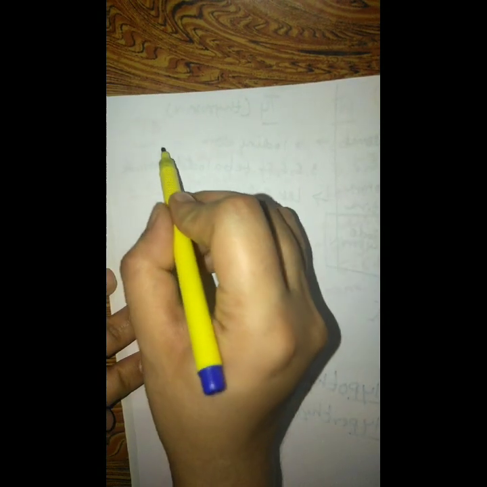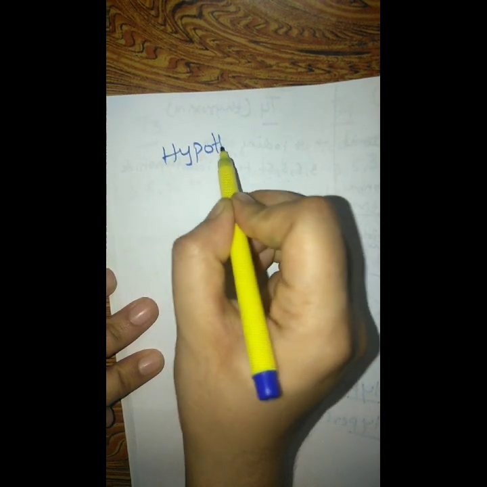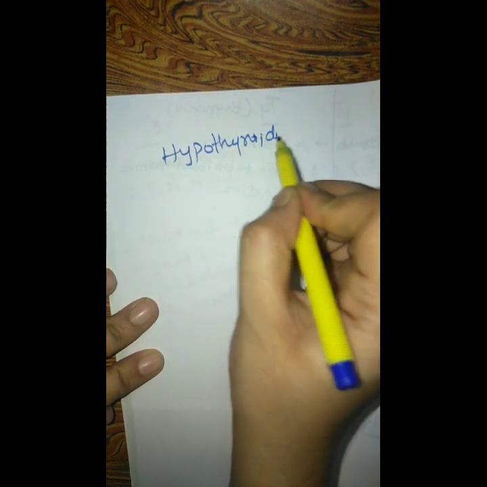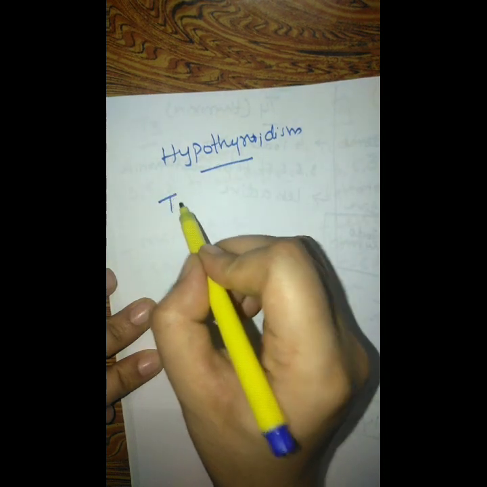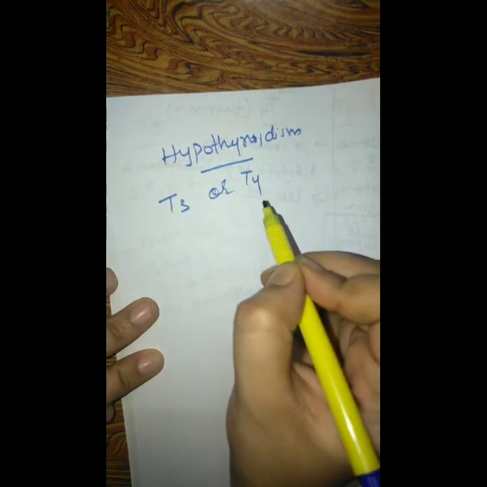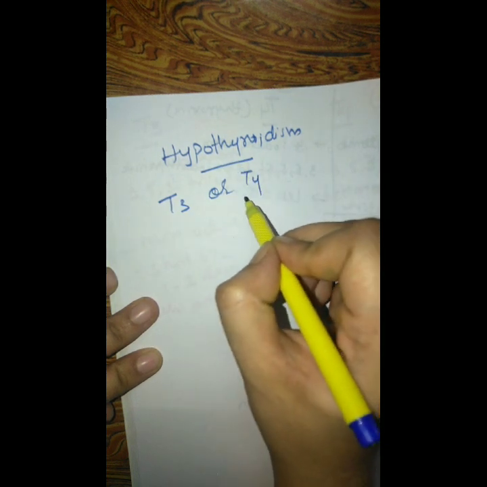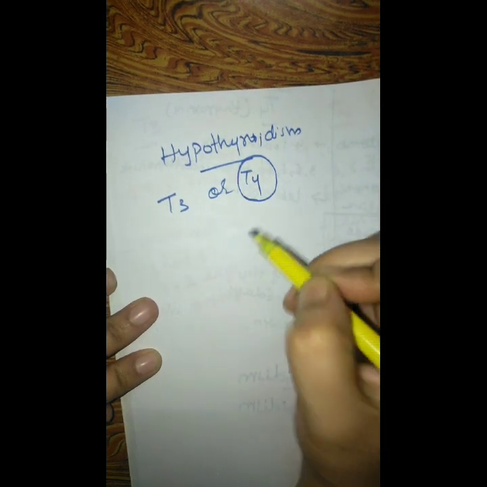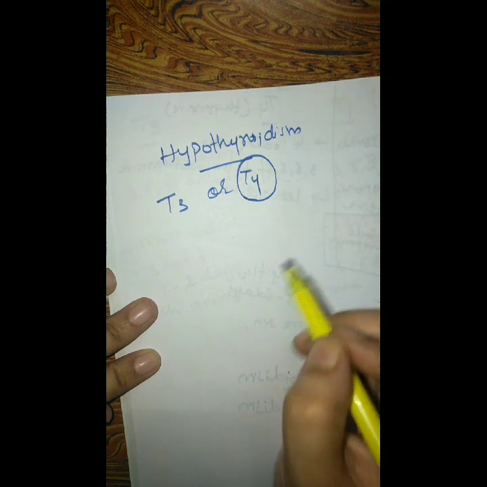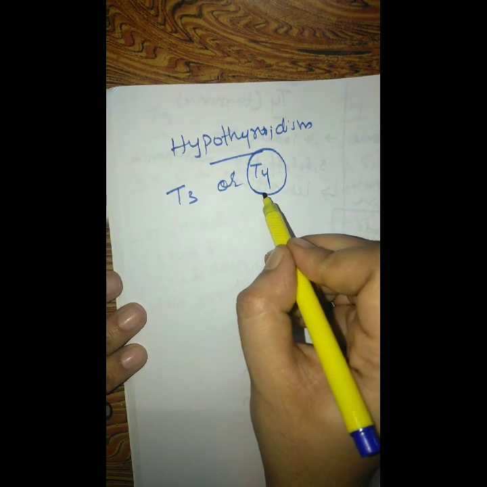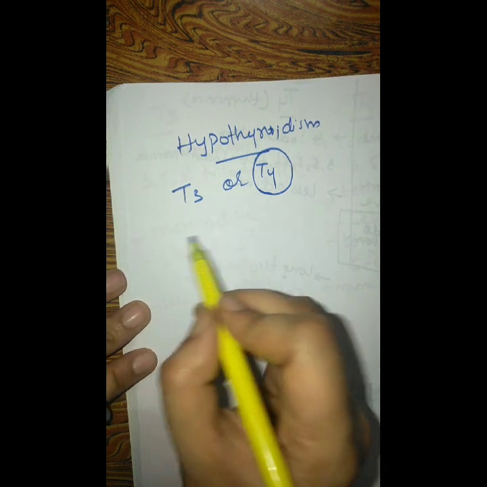Now whenever there is a reduced level of thyroid hormone in the blood, we'll attempt to increase it. We have two options for hypothyroidism: either we can give T3 or we can give T4, but for hypothyroidism we'll prefer increasing T4. You know why? Because T4 is long acting. The drug that contains T4 is L-thyroxine.